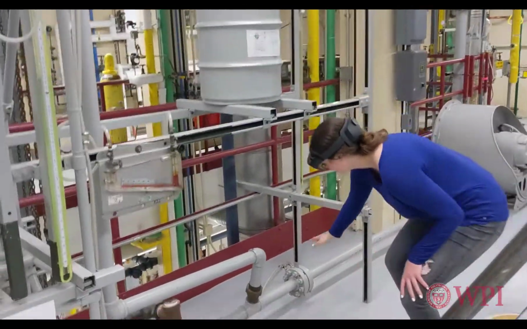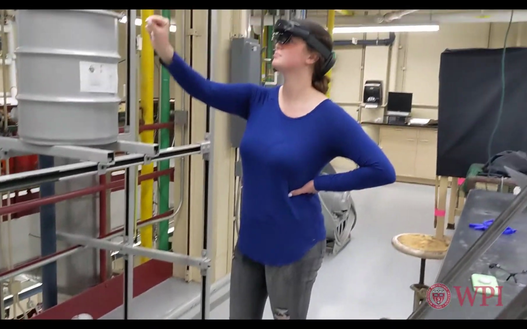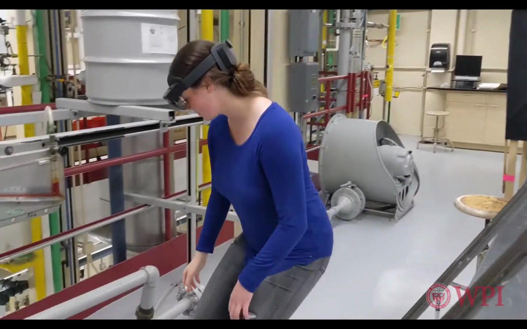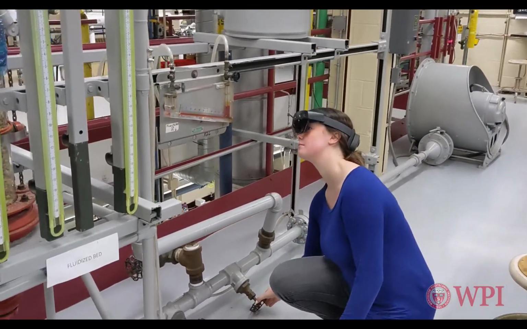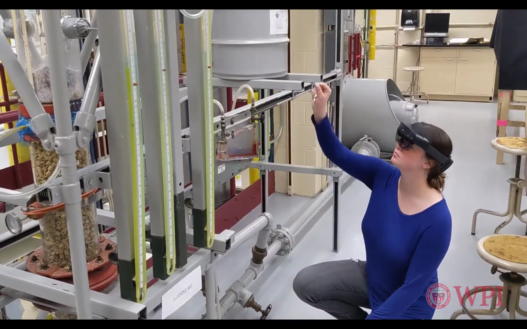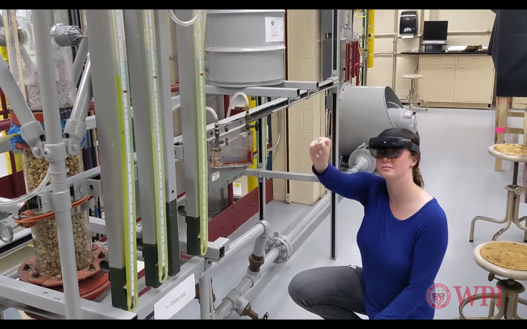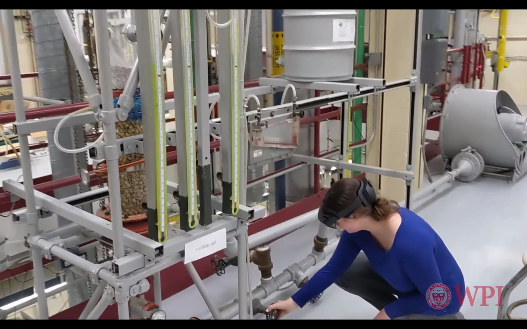So she just turned on the fan and is now identifying several major pieces of equipment, including the orifice meter and the throttle valve to control the flow rate in the fluidized bed. She's seeing holograms that we are not, and that is what she's interacting with in the video.